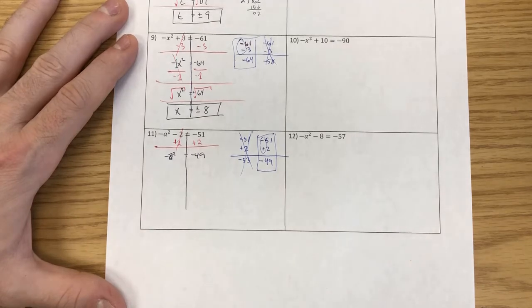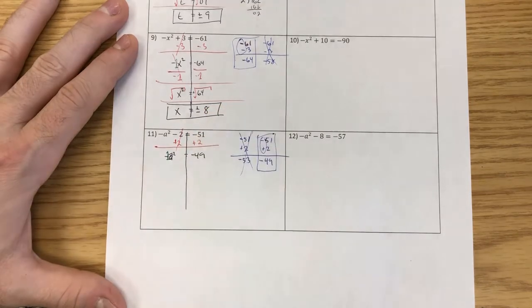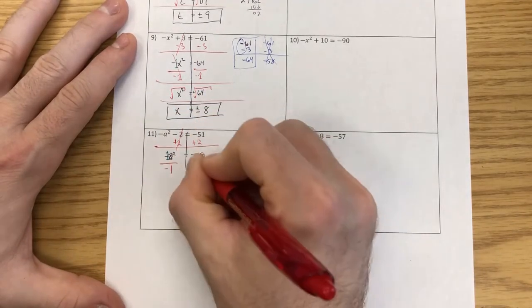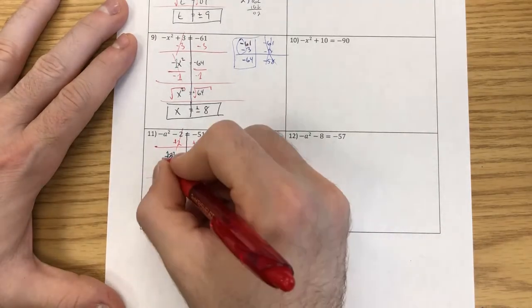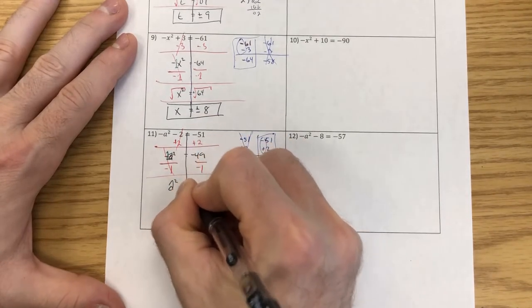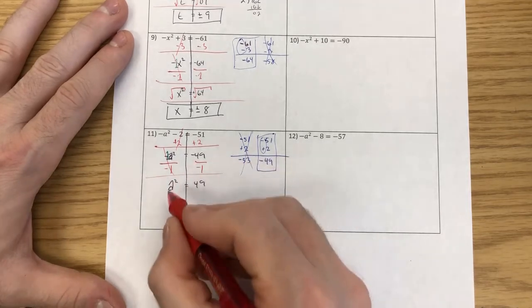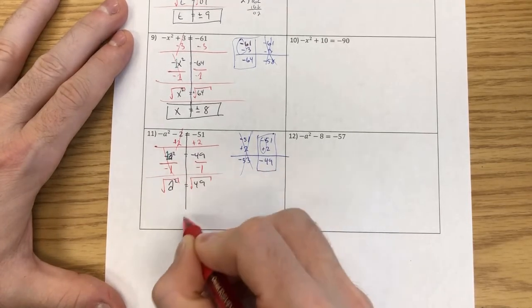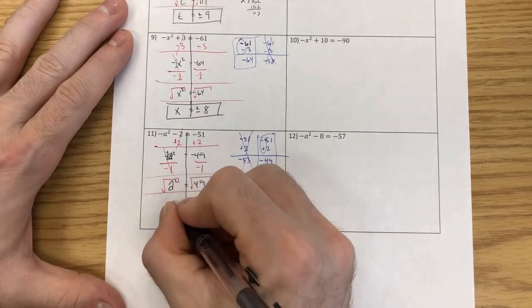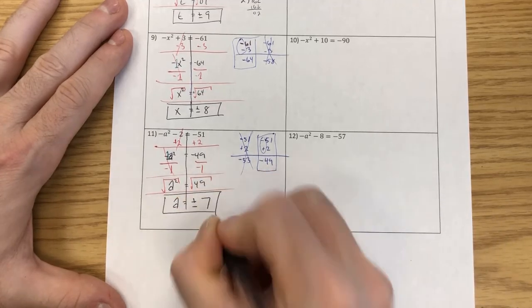Now again, I don't see a coefficient, so I assume that that must mean that there's a negative invisible 1 hanging out right in front of there, just where I can't see it. So I'm going to divide both sides by a -1, which is going to cancel out that coefficient, and I'm left with an a squared is equal to a +49. And my last step, as always, cancel out a square power with a square root, which is going to give me 2 answers, a positive and a -7. There we go.